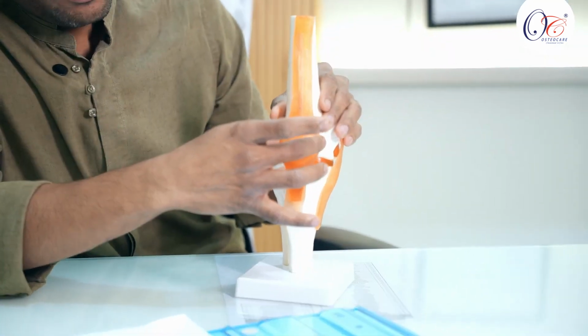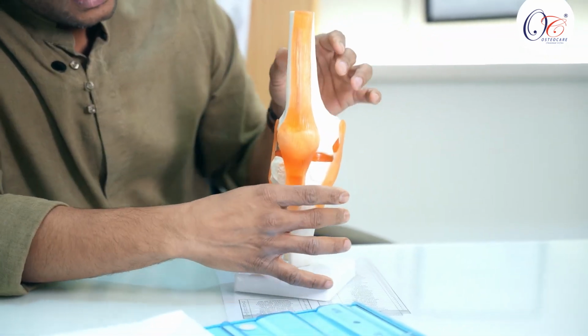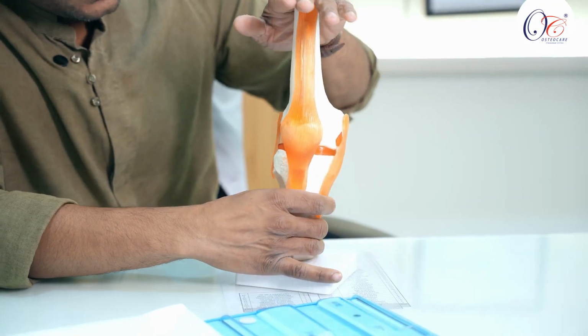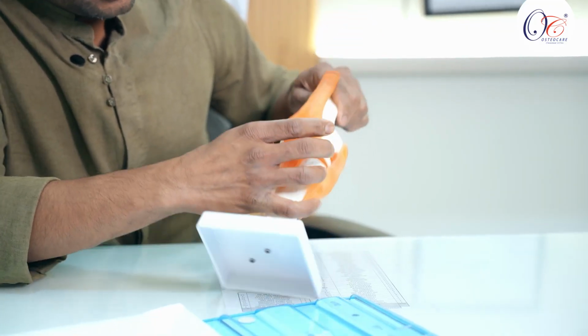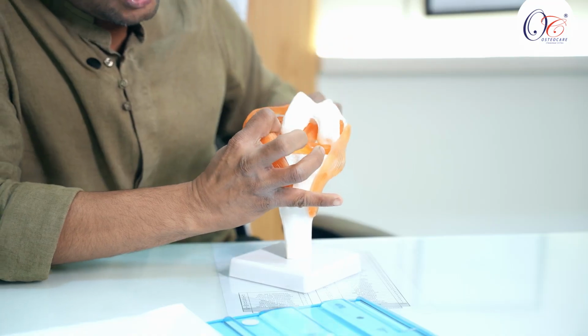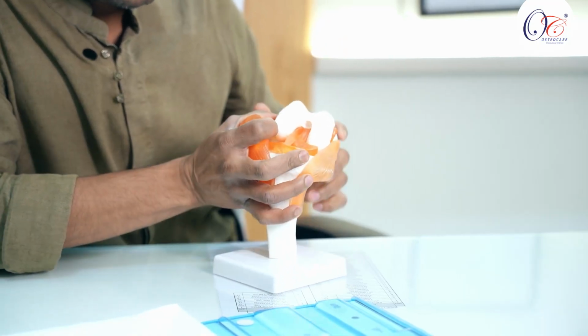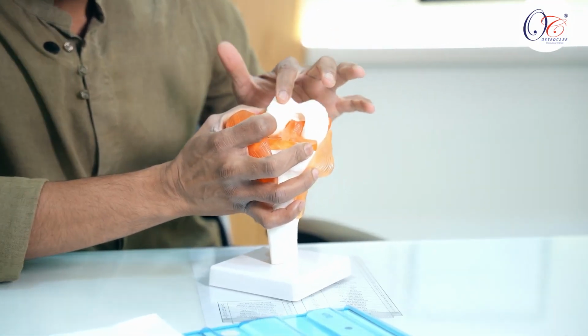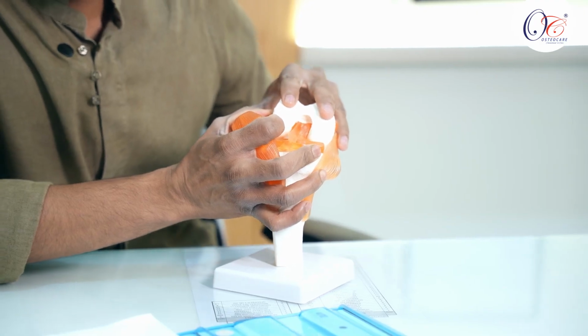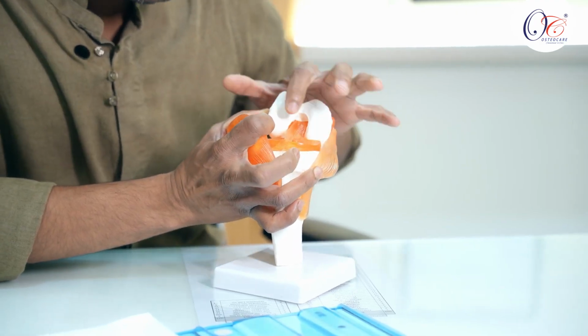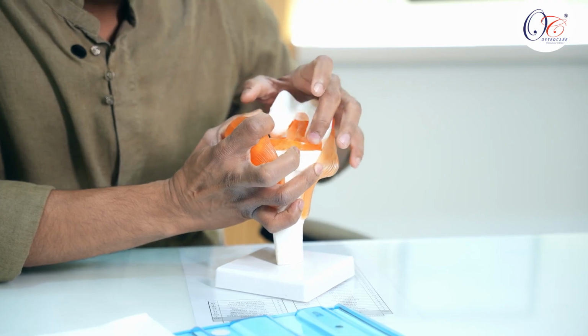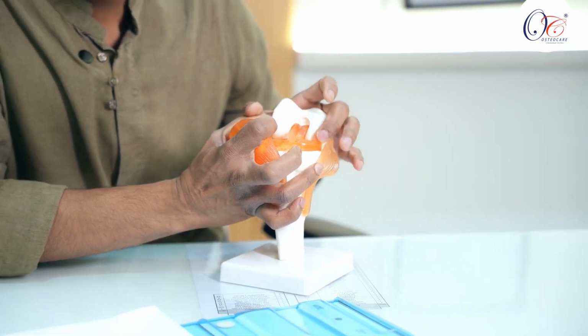So this is our normal knee joint. This is the patella bone, this is the thigh bone, and this is the leg bone. Between the two bones is our knee joint. When we see inside the knee joint, this is called the cartilage. This cartilage is very important for the normal functioning of the knee joint. These two C-shaped, curved structures are called menisci.